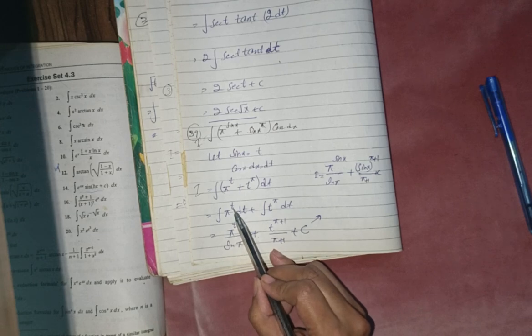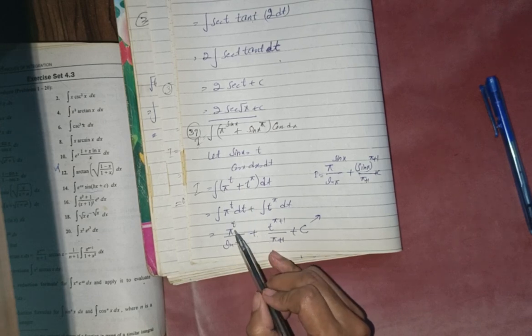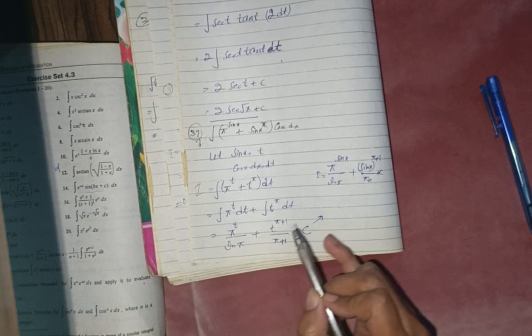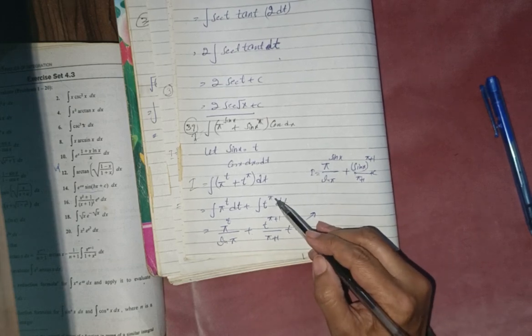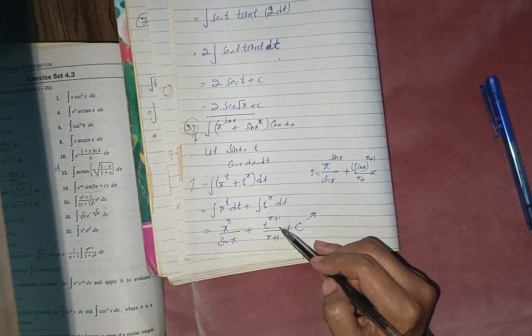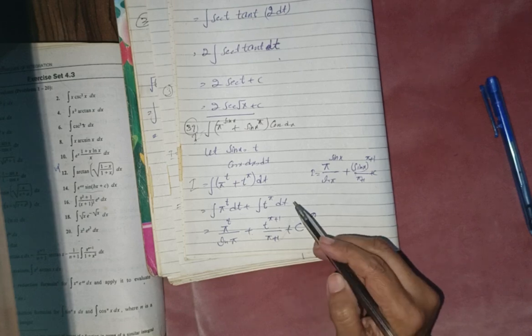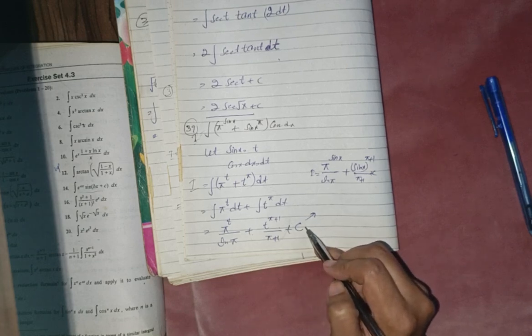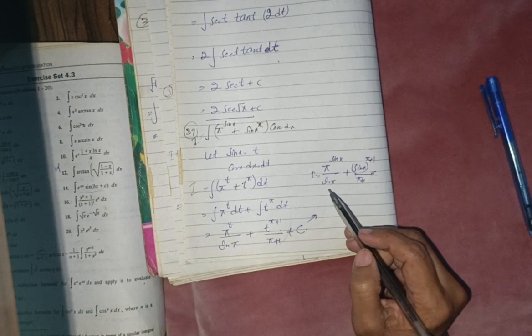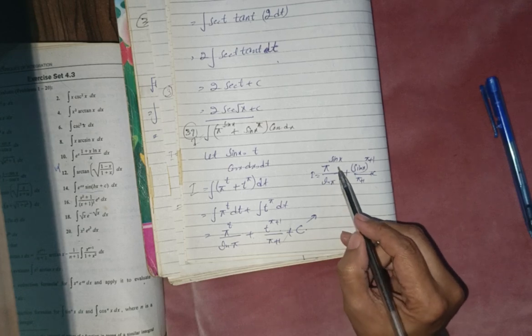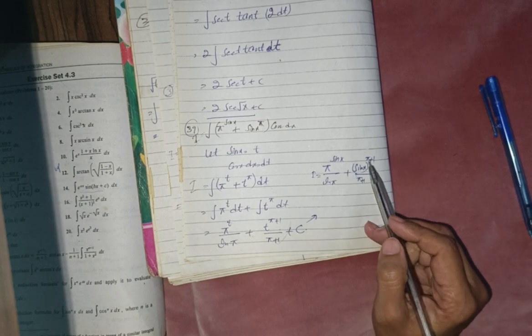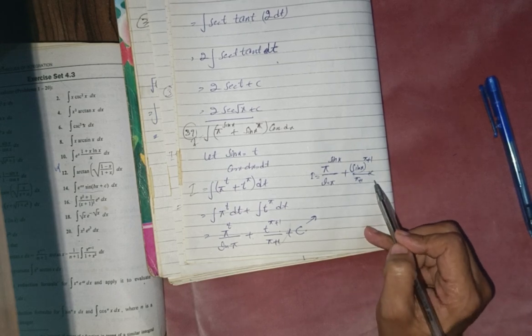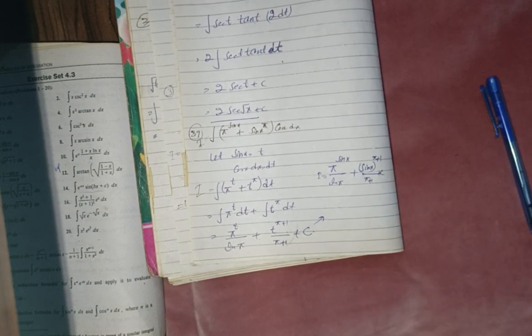The integral of pi to the t will become pi to the t upon log of pi, plus t raised to the power pi plus 1 upon pi plus 1 by using the power rule on this part of integration, plus constant of integration c. After back substitution, we will get I is equal to pi raised to the power sin x upon log of pi plus sin x raised to the power pi plus 1 upon pi plus 1 plus c, where c is the constant of integration.